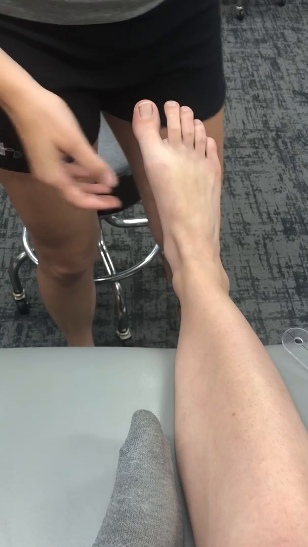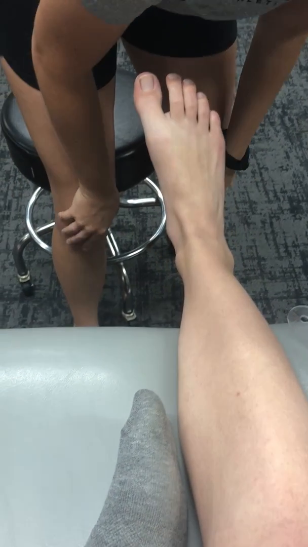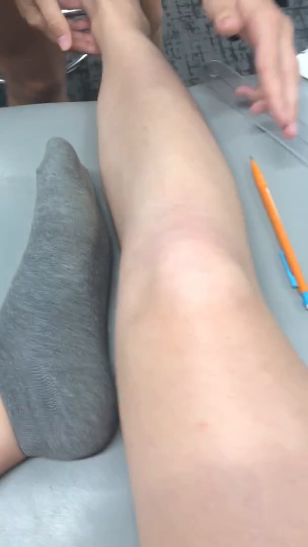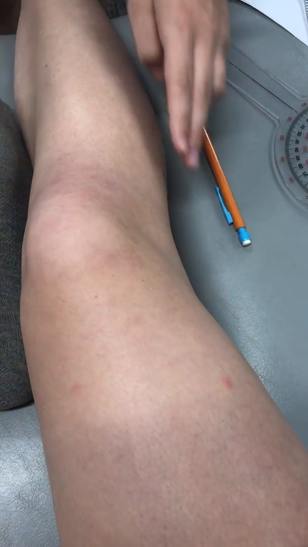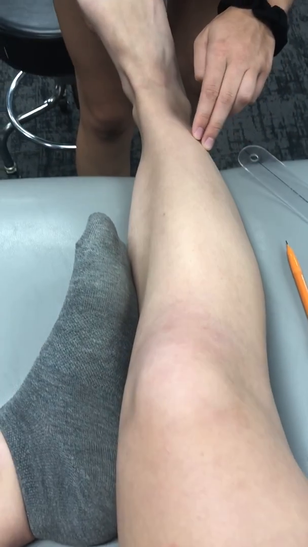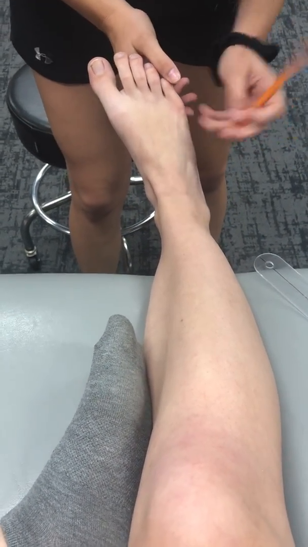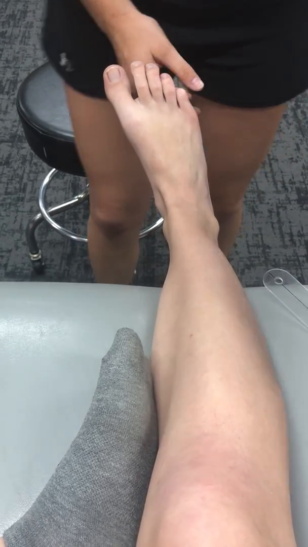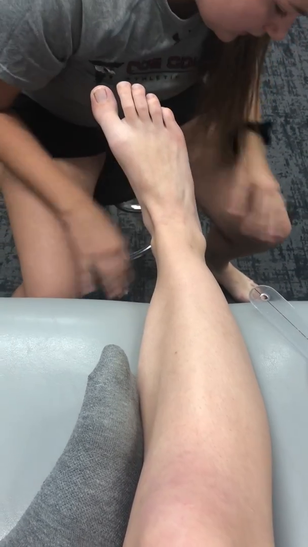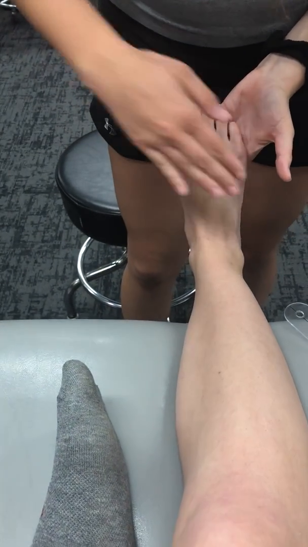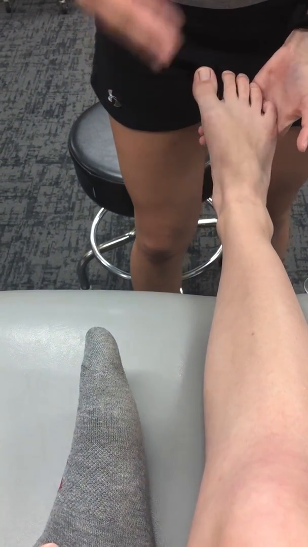And then for the S1, you would go from the lateral hamstring and down into the fifth metatarsal, and you would do the same thing, sharp and dull. And then for the myotome testing for that one, you would do ankle plantar flexion. So I would hold it like this and I'd have you push down on my hand.